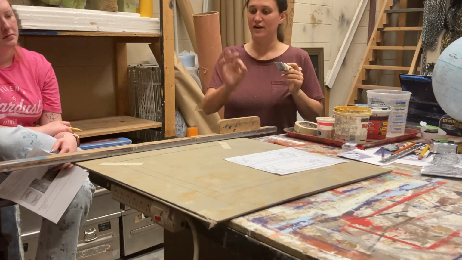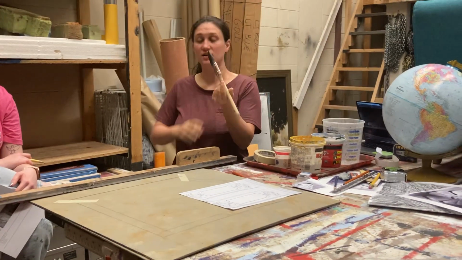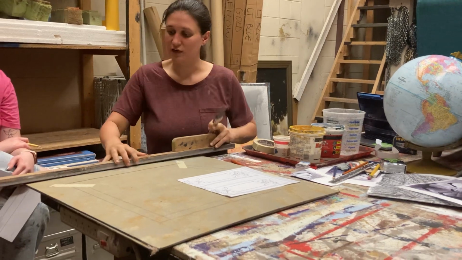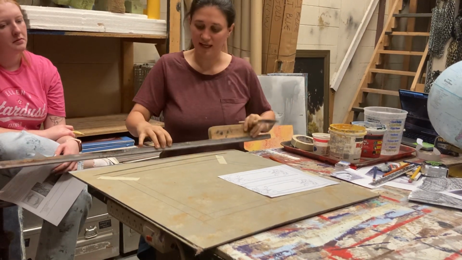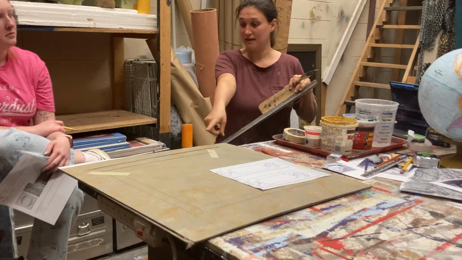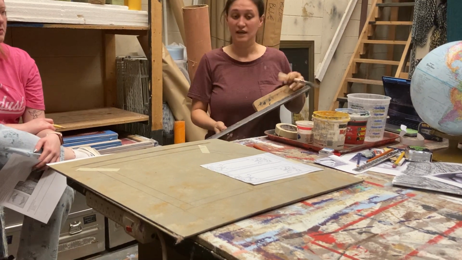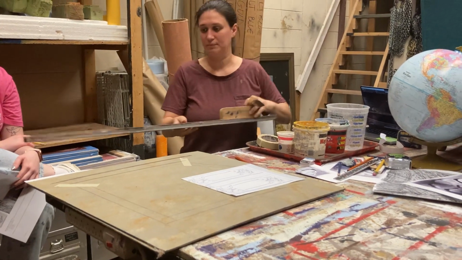You can get very crisp lines with sash brushes as long as they're in good condition. I'm going to just do this on the outside: the more pressure I put down, the thicker my line gets, right? So the same brush gave me very different results. It's all in how much pressure I apply to it.